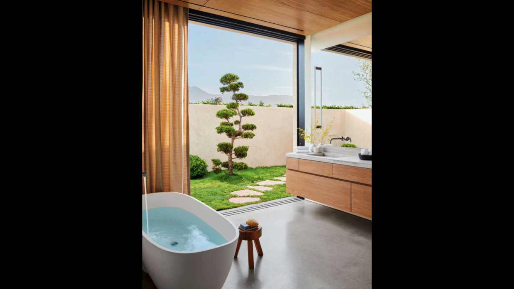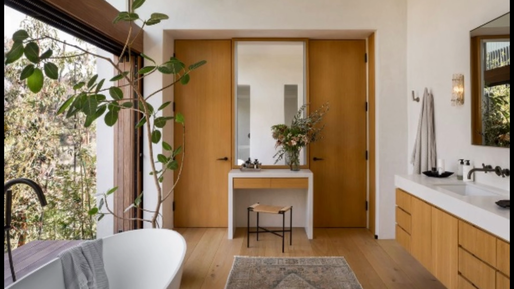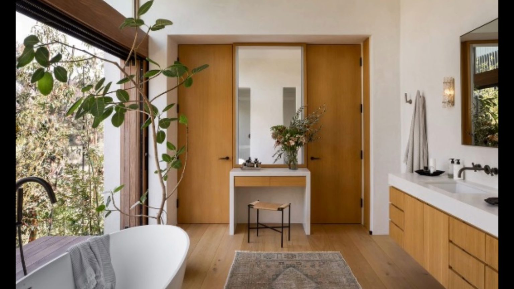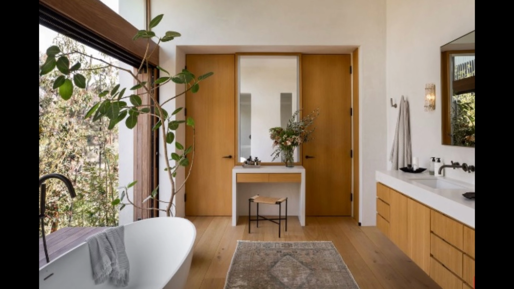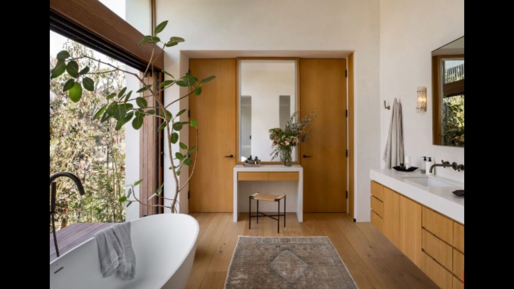Try to incorporate some plants in your bathroom. I mean natural plants with the soil. That's to bring the earth element to your place, which helps a lot with the qi. But remember, stay away from the sharpy, spiky plants. Always go with the curvy, smooth leaves of the plants.